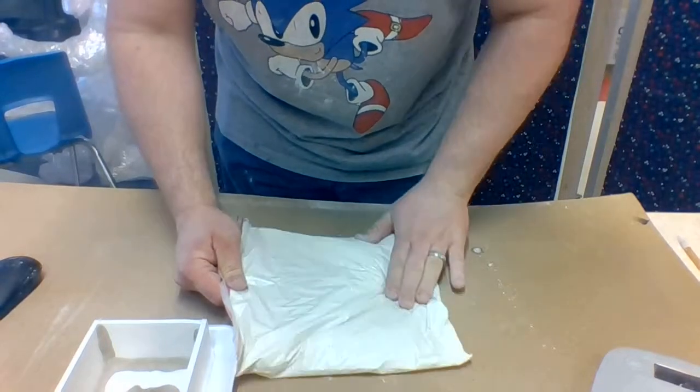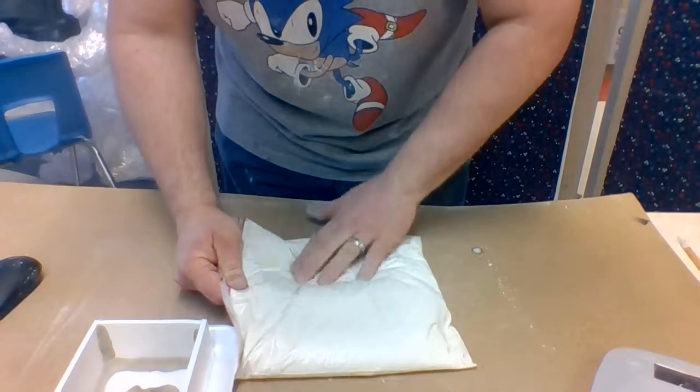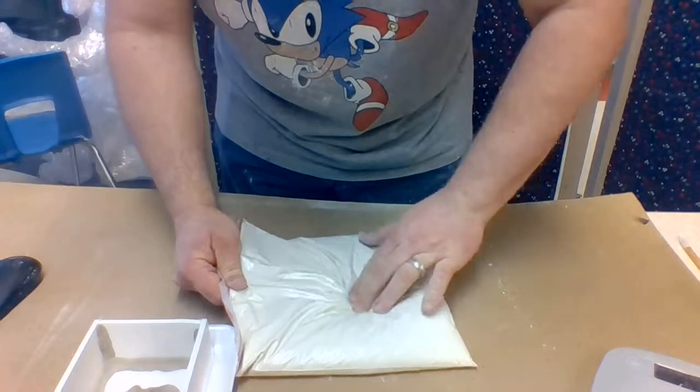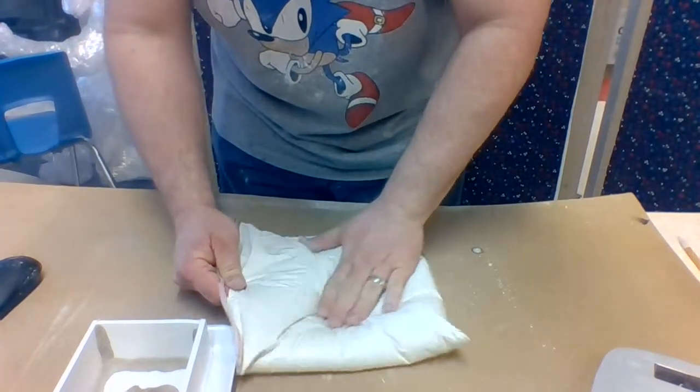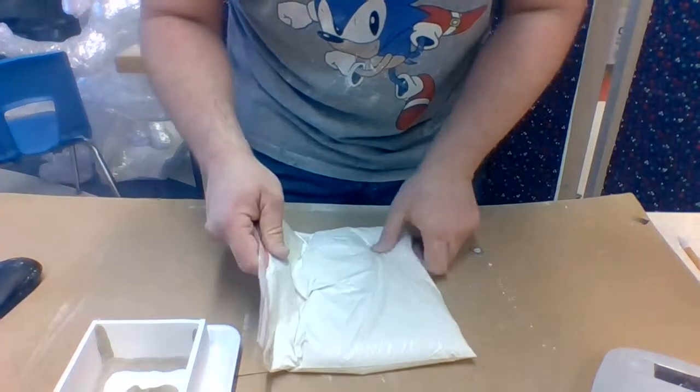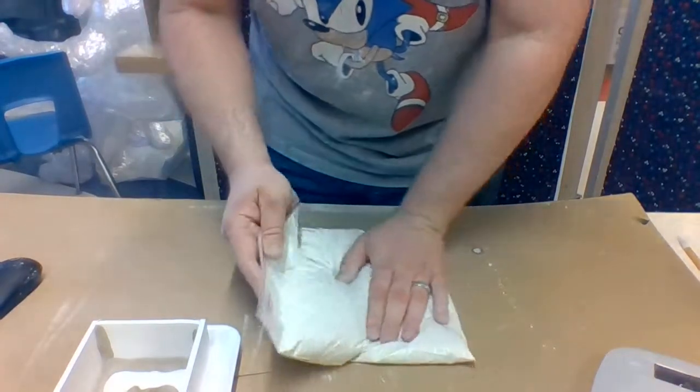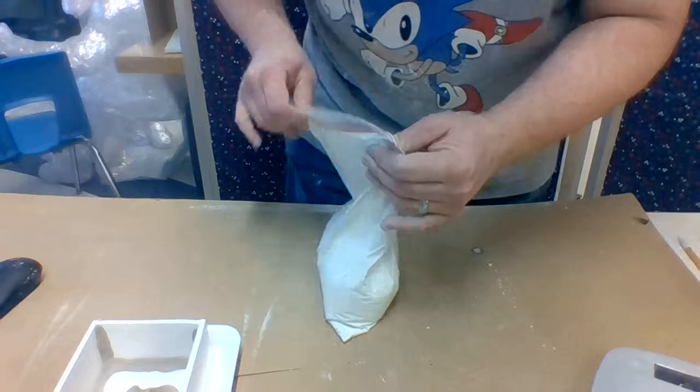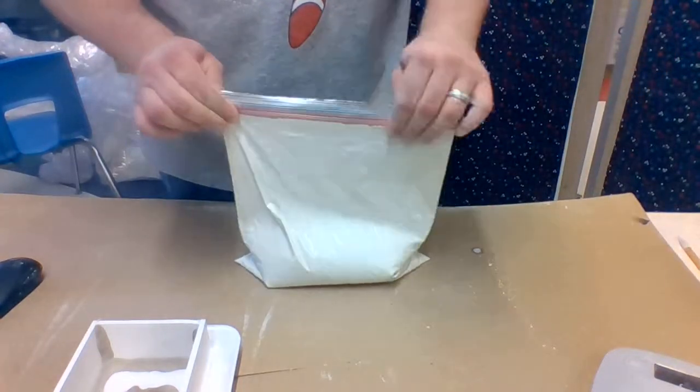Still got some clumps in there. Now you want to be careful too, when the plaster begins to harden, you'll feel it heat up.